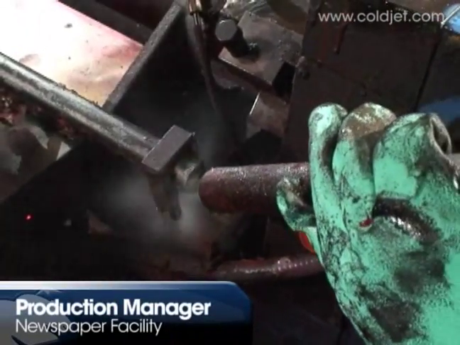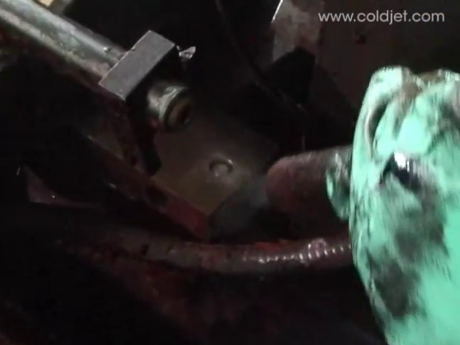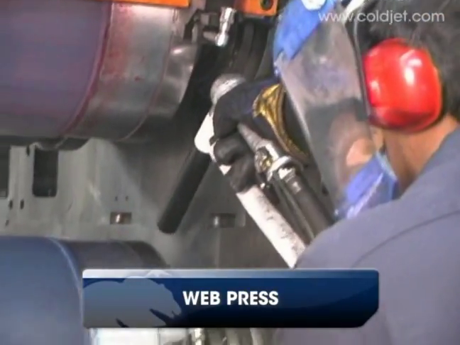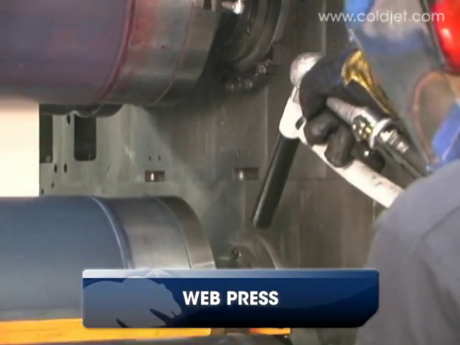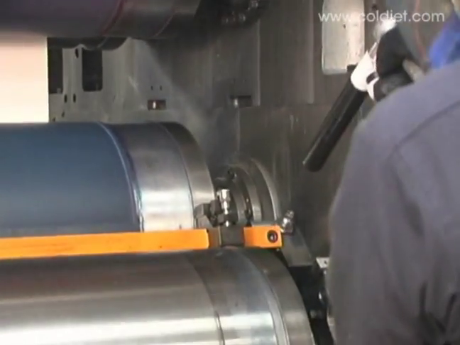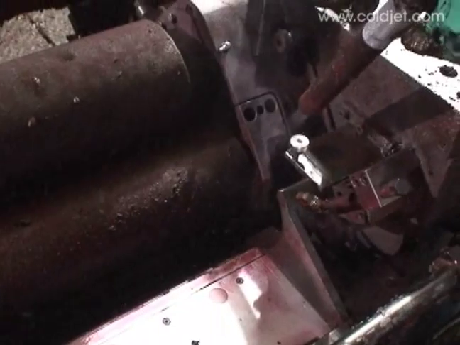There are areas of the press that you cannot get to with a rag and blanket wash. You can't get in between the cylinders and the side frame. You can do a little bit of cleaning in that area, but to thoroughly clean that takes a whole lot more time than what it takes to use the dry ice machine.